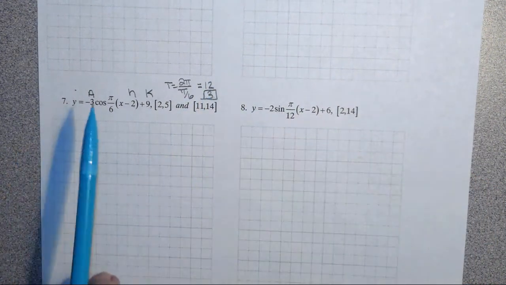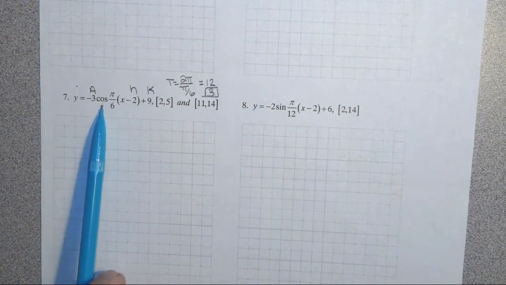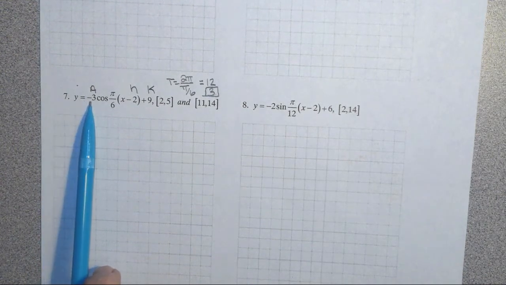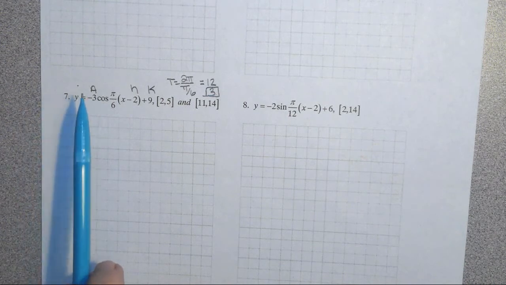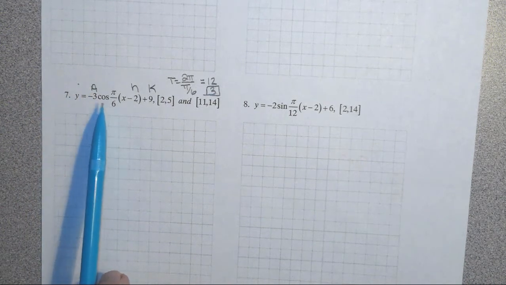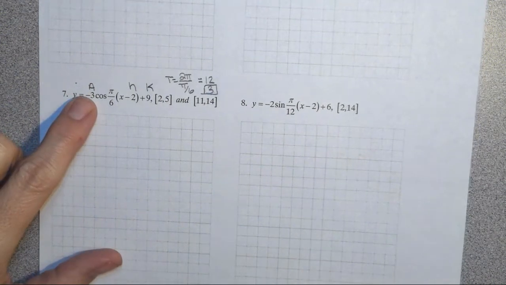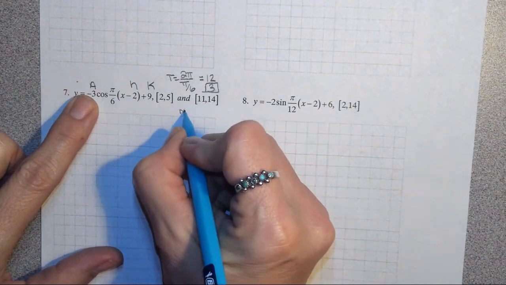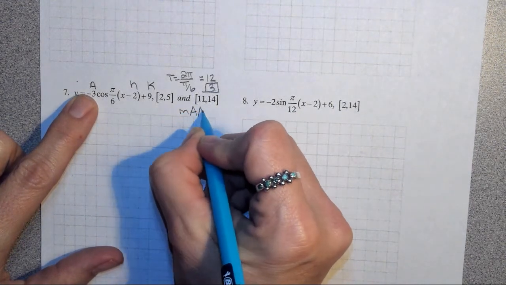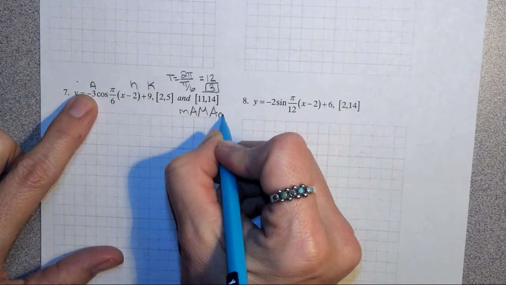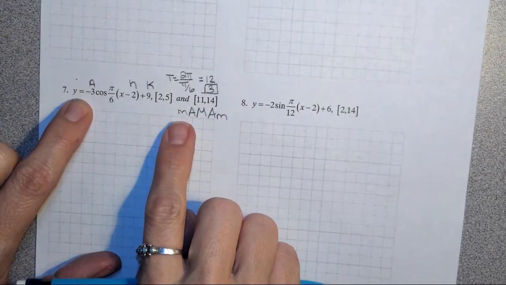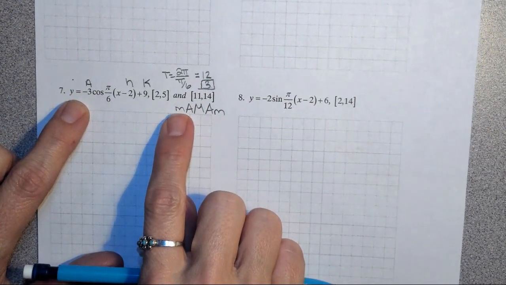Now, we have to have a quick conversation. This is not a regular cosine. This is a negative cosine. Regular cosine goes max, axis, minimum. Because this is a negative cosine, my pattern is going to be minimum, axis, maximum, axis, minimum. Because there's a negative, I'm going to start with the minimum.